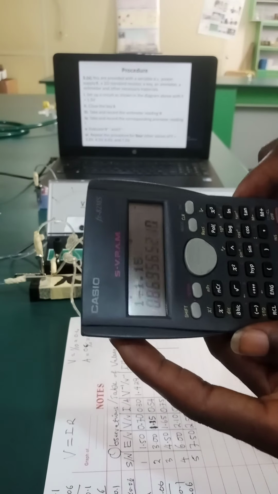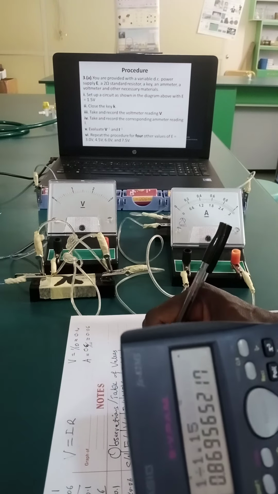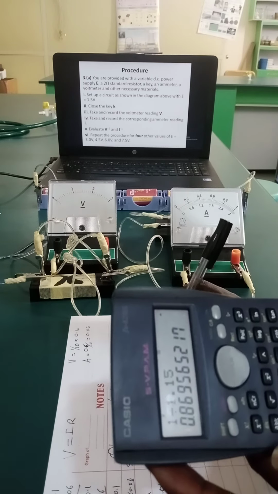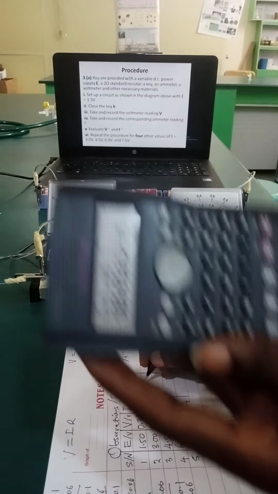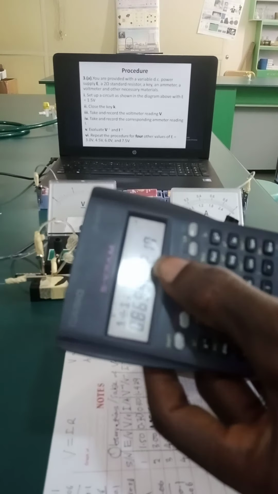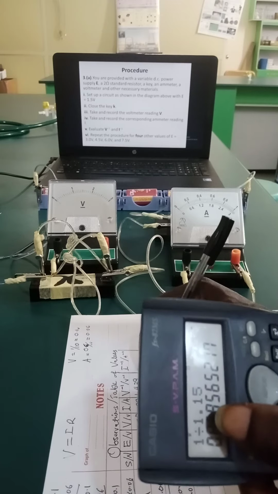If you do that, we are going to have 0.870. That is 0.869, approximately 0.870. That is what you are going to have.